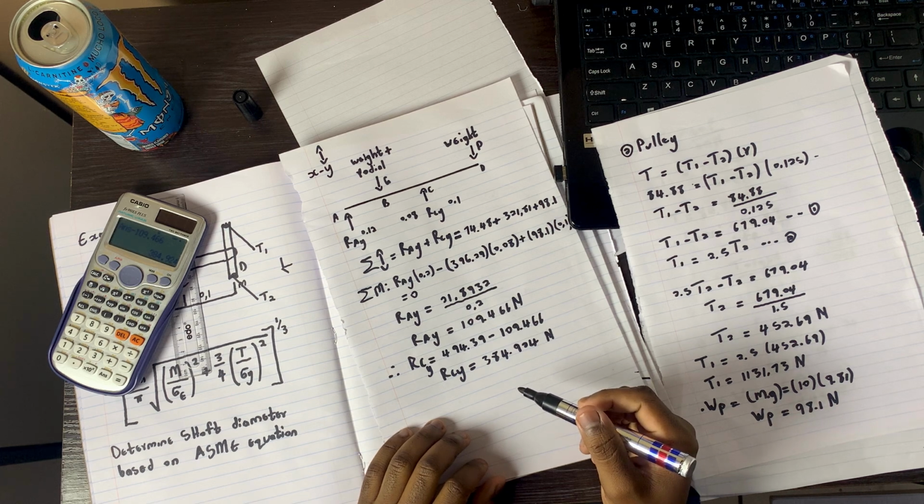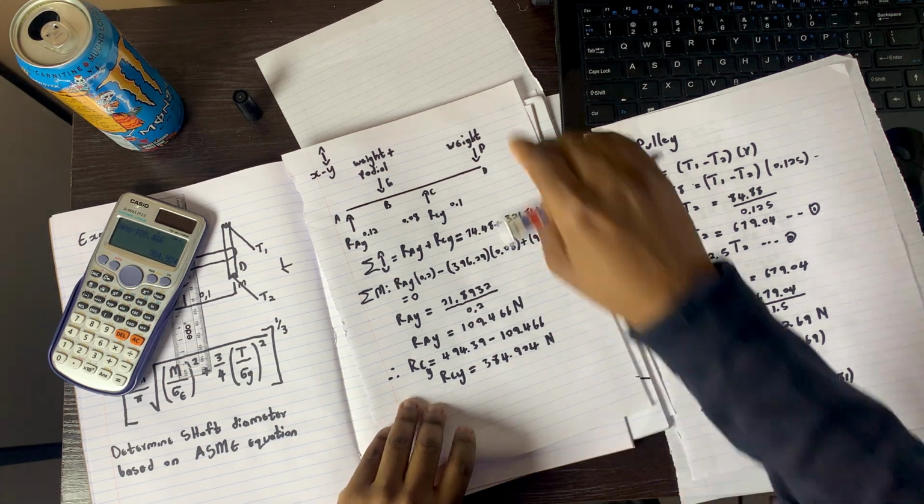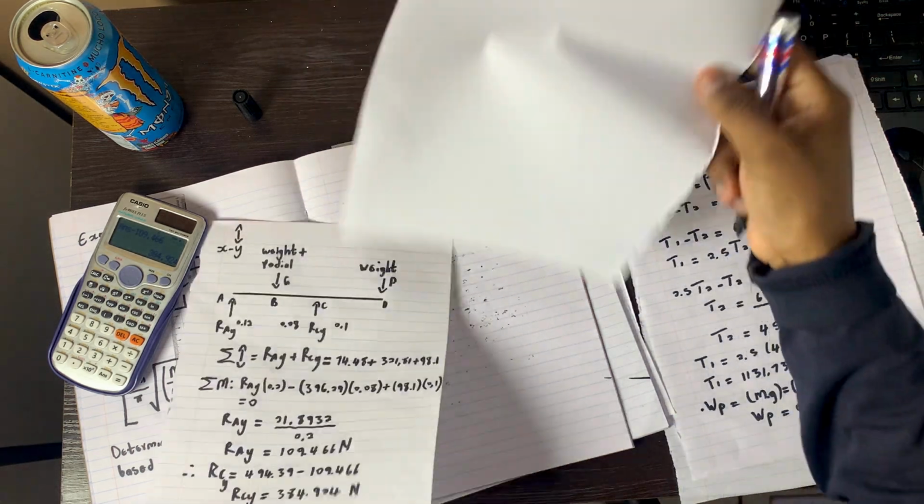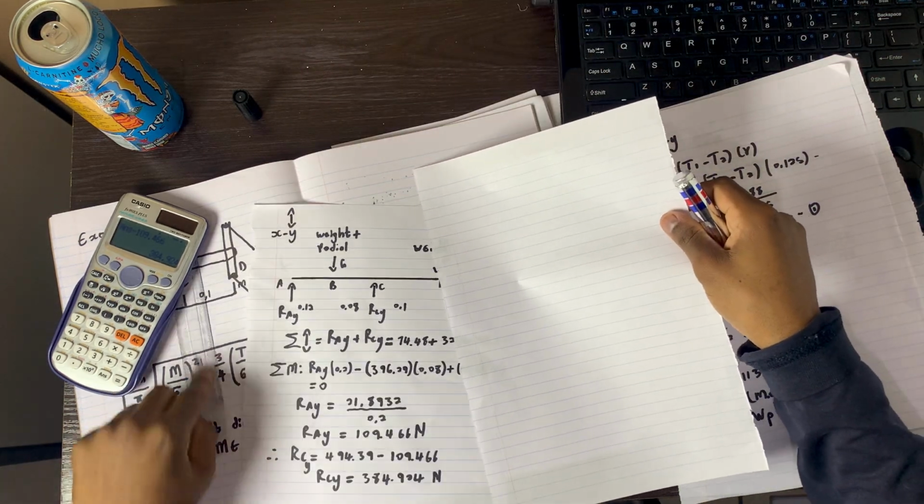And then let's draw the shear stress diagram. My favorite part. Why? Because it's the easiest part.